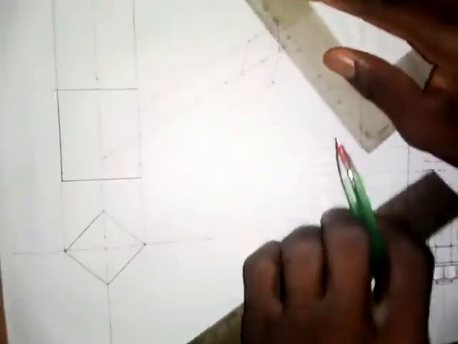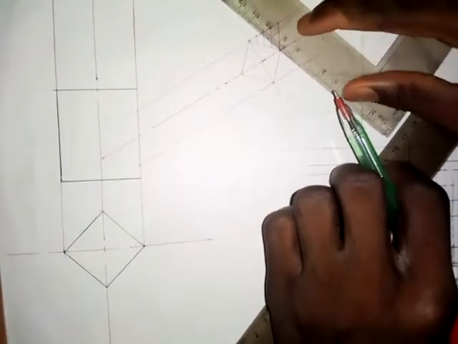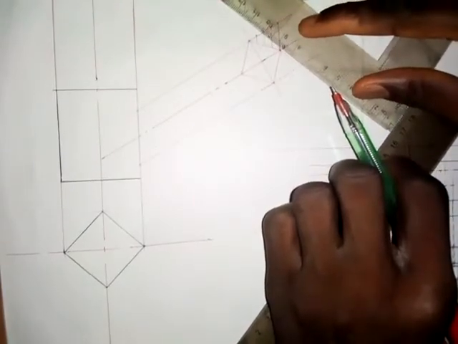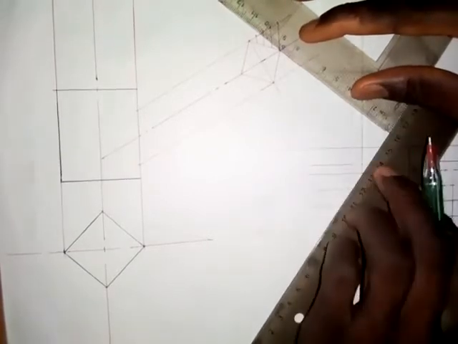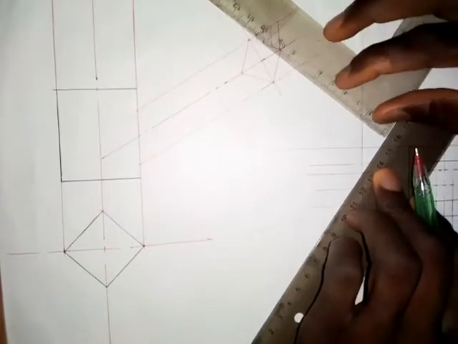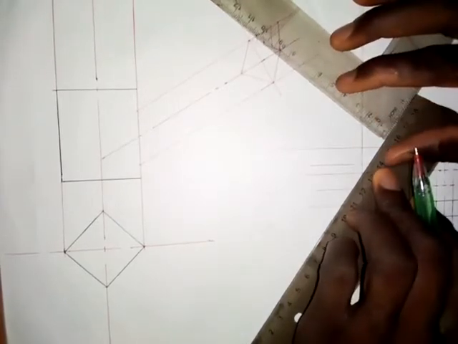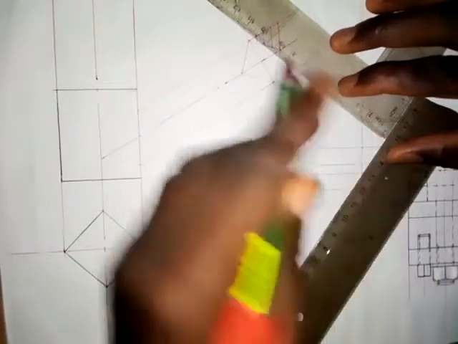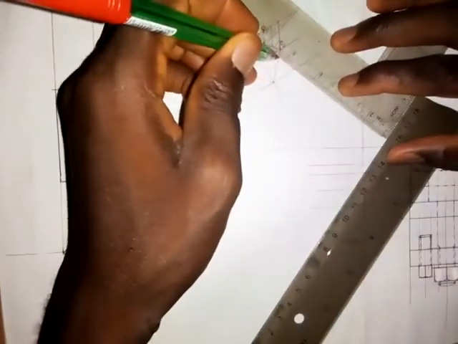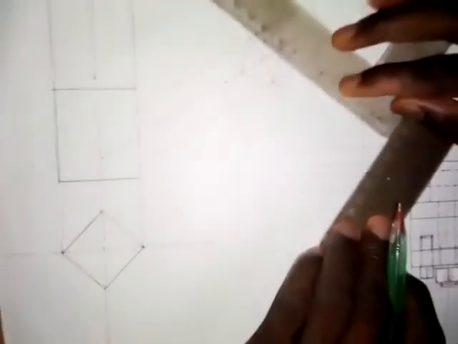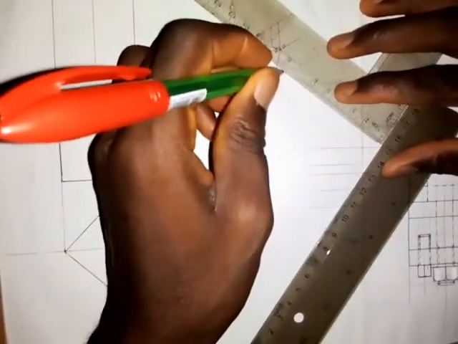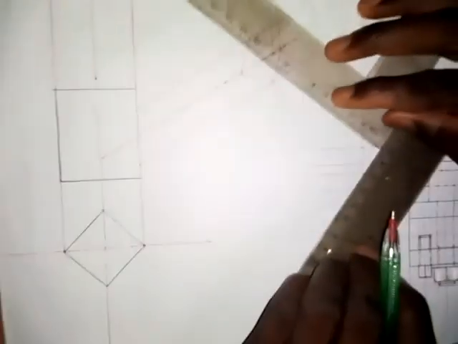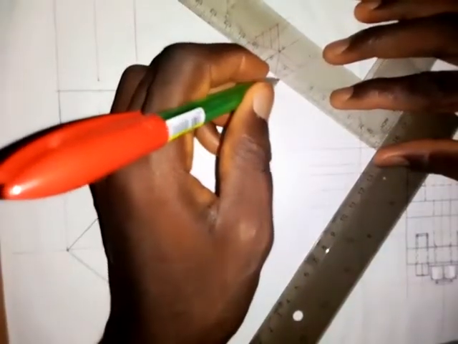Then I will take my set square, set it along this line. So I set it along this line, support it to my ruler, and shift to the next point. Then I will draw a line. So I'll shift to the next point, draw a line. I will shift it to the next point and draw a line.